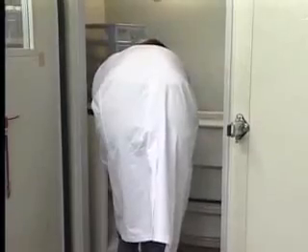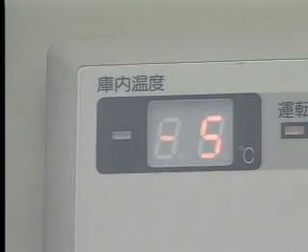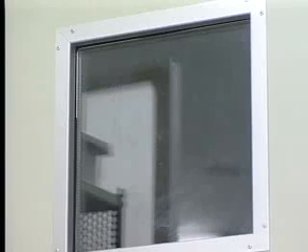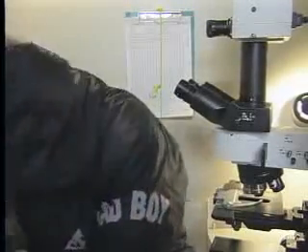The petri dishes are placed inside a freezer in the laboratory and frozen at -25 degrees centigrade. The crystals are then examined inside our laboratory, where the temperature remains at a constant -5 degrees centigrade.